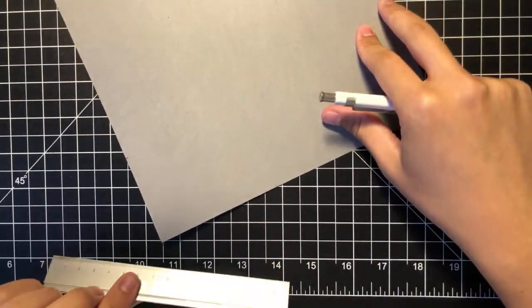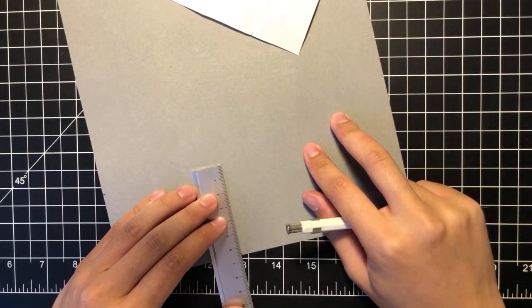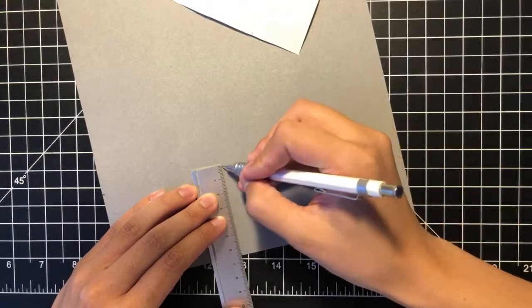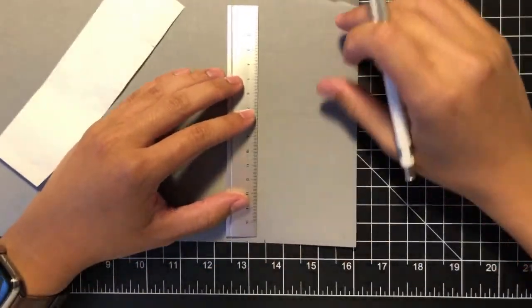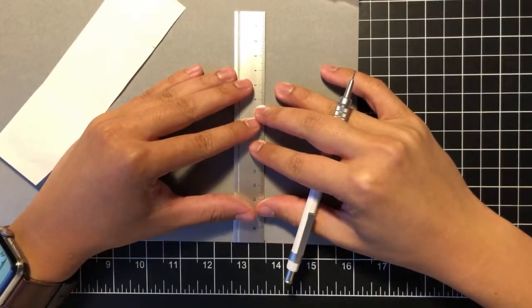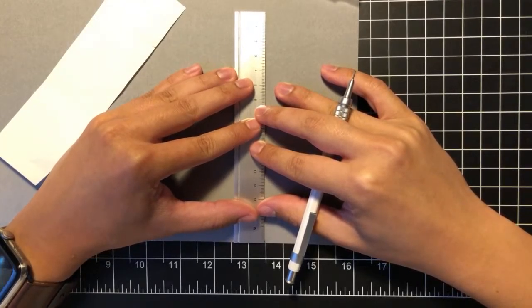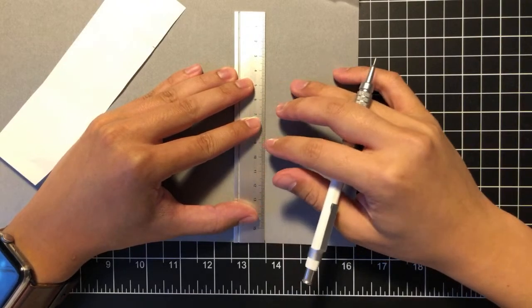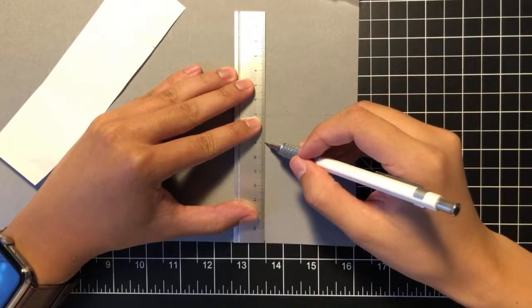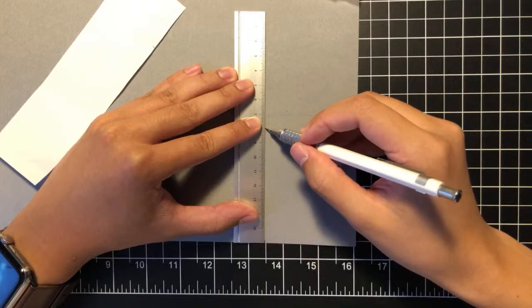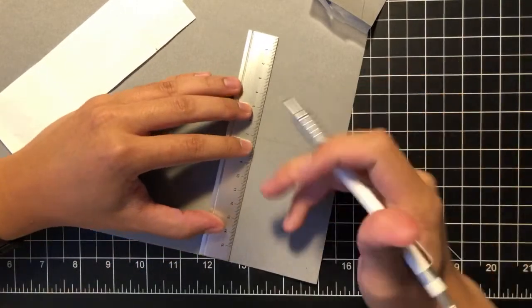Okay, and then 6.5 centimeters. Really shouldn't be doing that because it's not a good way to get a rectangular shape. There we go. So this goes up until 9, but we're starting at 16 essentially, so 8. I don't know. I'm just eyeballing this at this point.